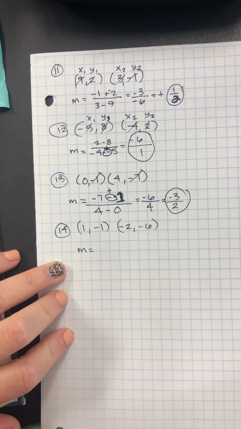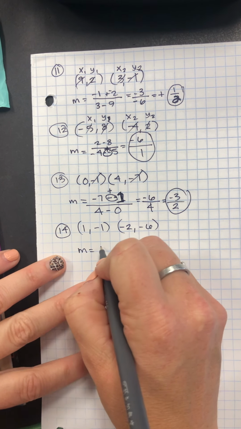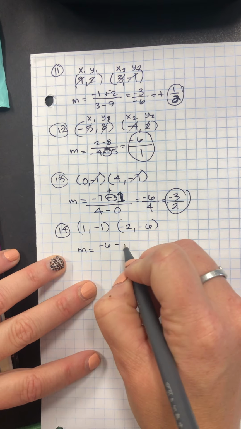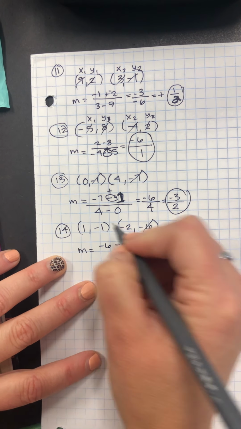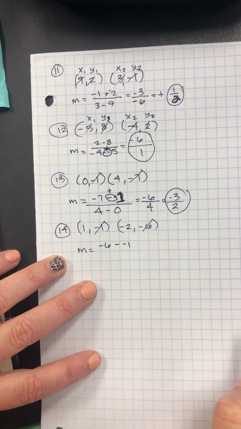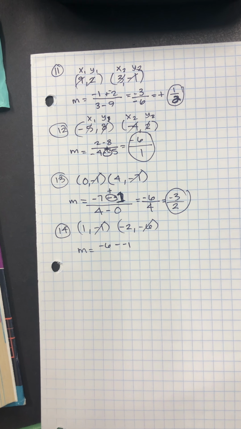When we build our equation on top, Delaney, what do we have? Negative 6 minus negative 1. Right, so we take the second in both sets of parentheses. I have stopped labeling x1, x2, y1, y2, but if you need to do that, do it so that you set it up correctly.